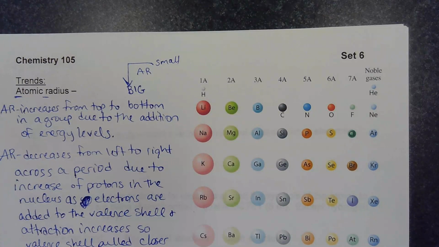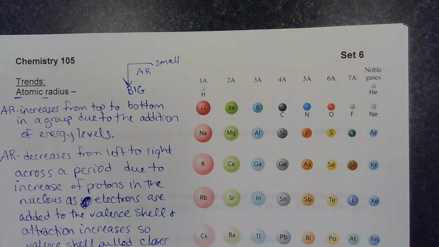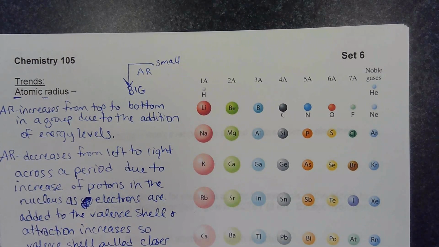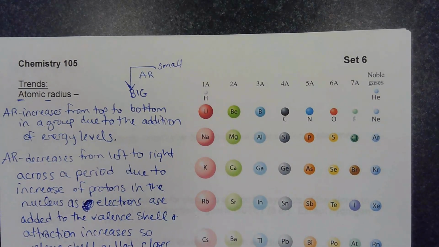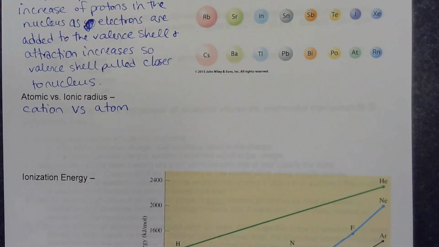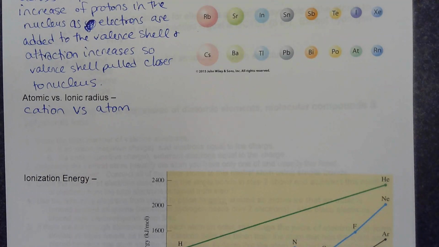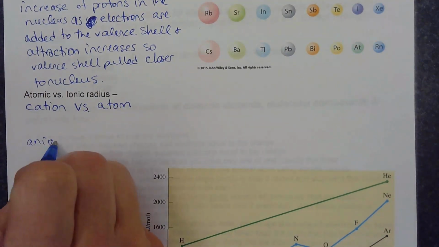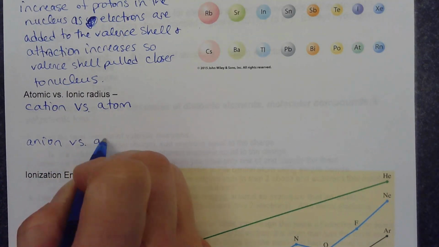So what about atomic versus ionic? What about the cation compared to its atom? So what happens when we have the cation compared to its atom, or the anion compared to its atom?